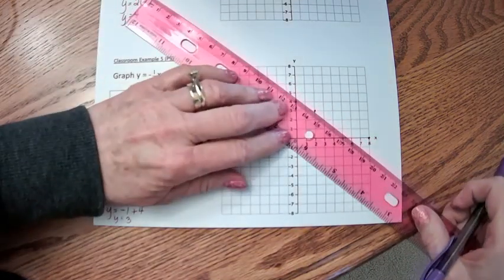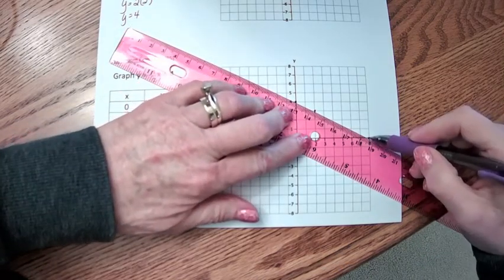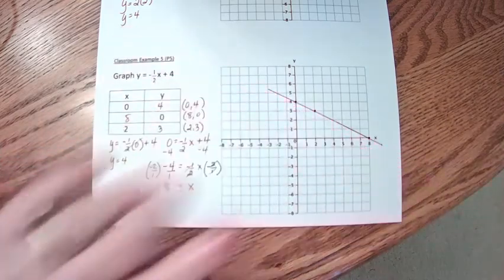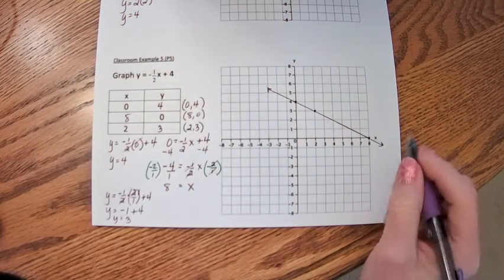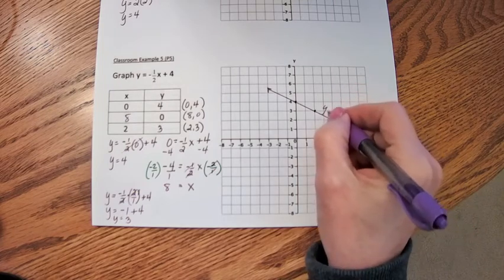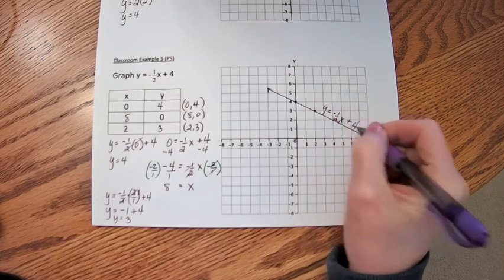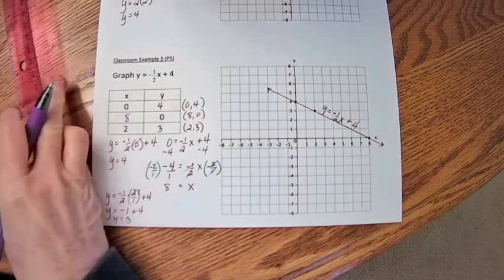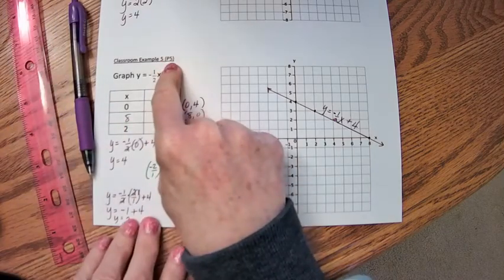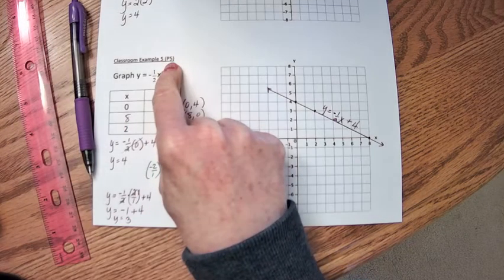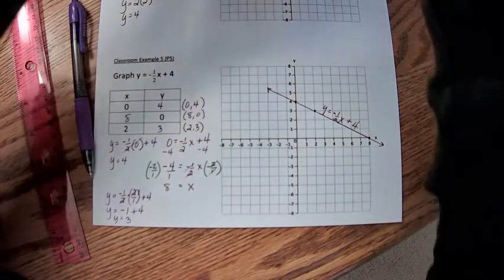And using our ruler, there's my line. That is the line y equals negative 1/2 x plus 4. So you're going to try practice 5. It's just a little bit more complicated algebra because sometimes you have fractions.